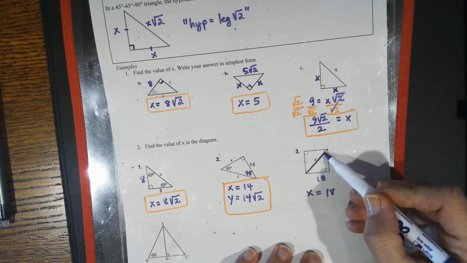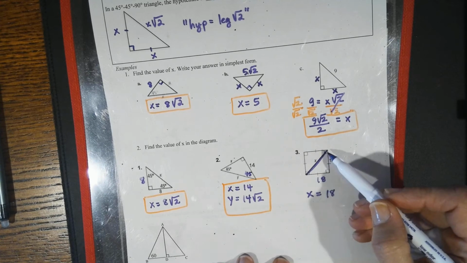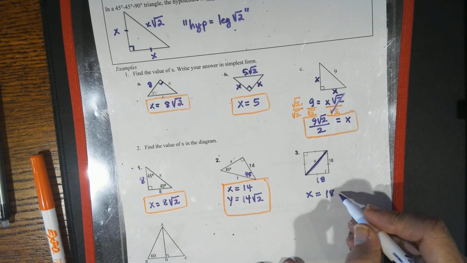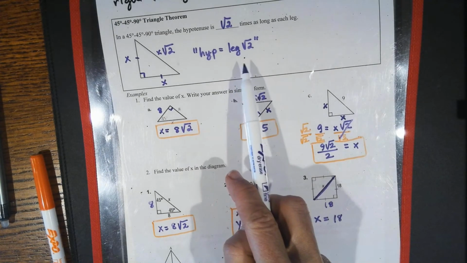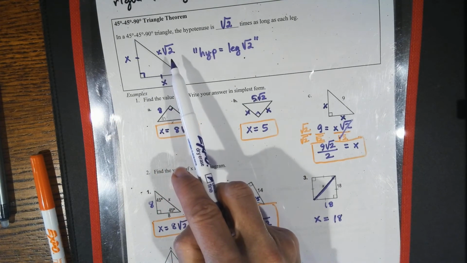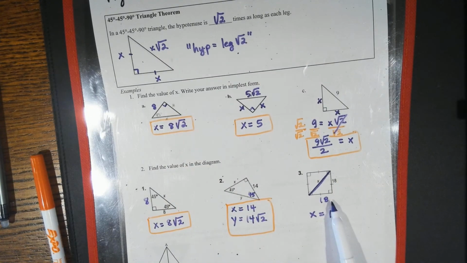Yeah, I'm asking, so here my legs are 18, but you know the hypotenuse is longer, right? How much longer is it? Twice as long? It's not twice as long. If these are 18, then the hypotenuse is times root 2. So I have 18 here. What is x?